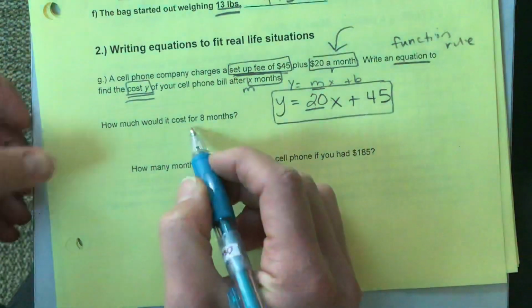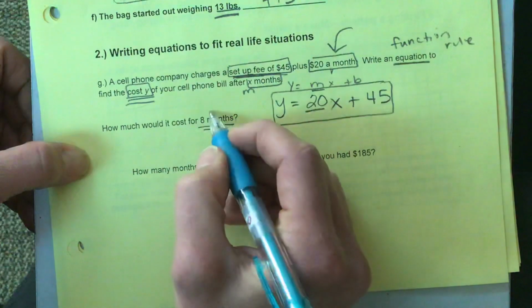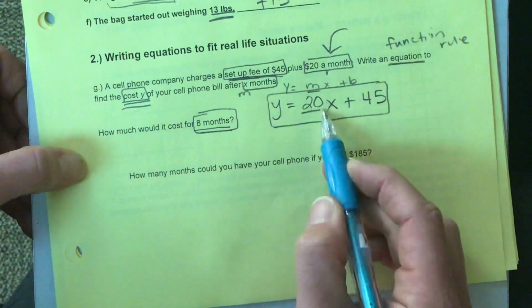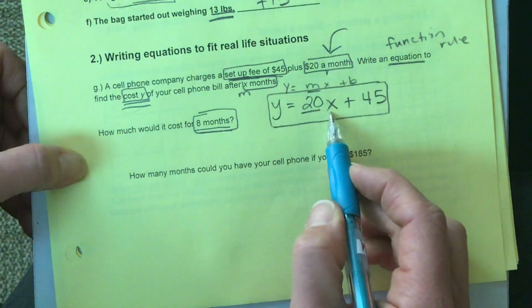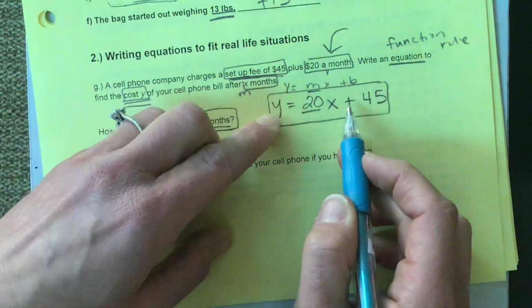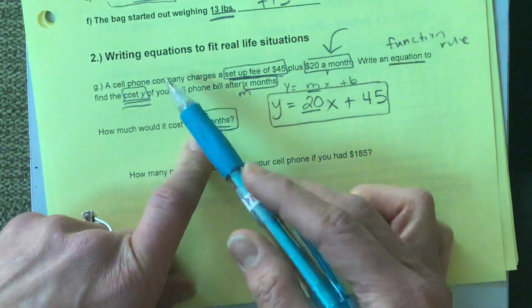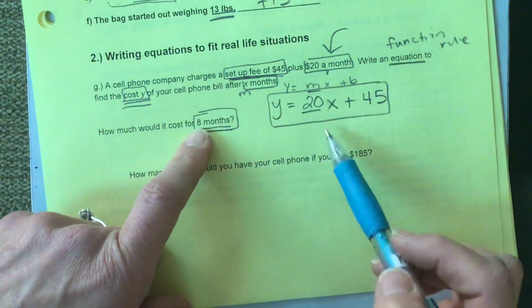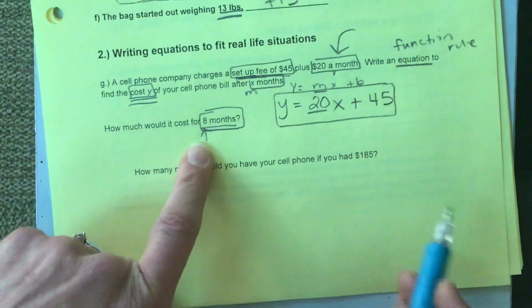Now the next question says, how much would it cost for 8 months? So we've got to figure out where you're plugging this in. Oh, by the way, we're going to leave two variables in our equations. You'll leave x and y, or if you used m, y and m, and then you're going to plug in something. So I can use this for however many months. If I choose to use this phone company for 2 months, 8 months, 22 months, I can plug that in. We've just got to figure out which one of these variables represents 8 months.